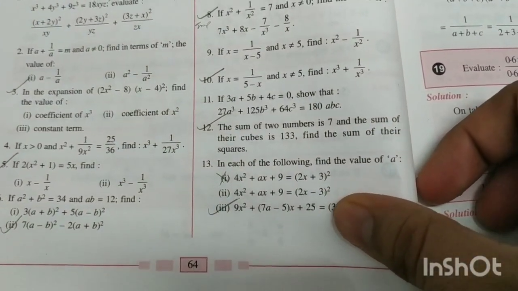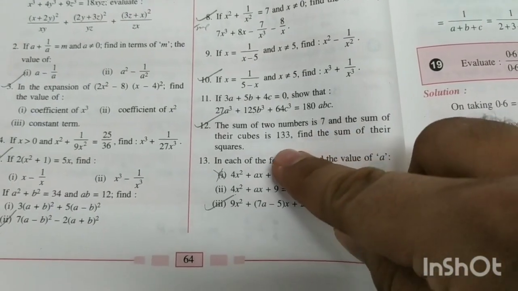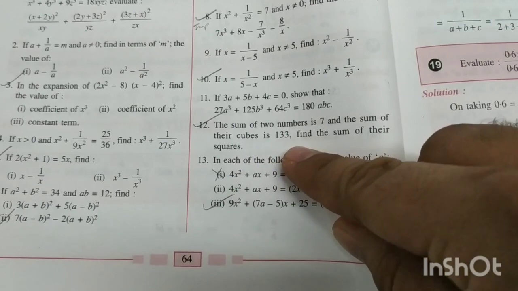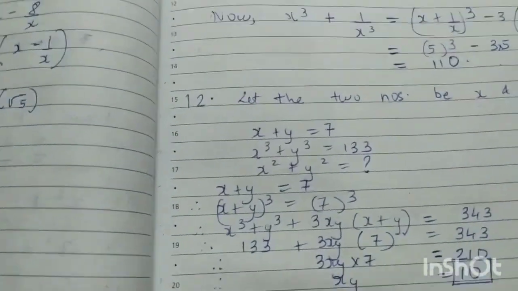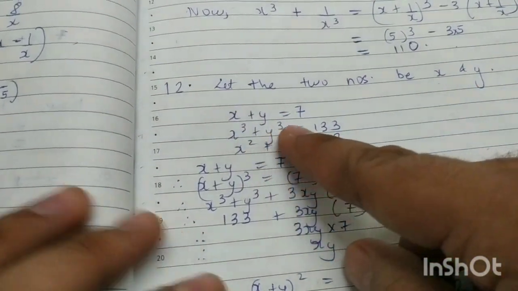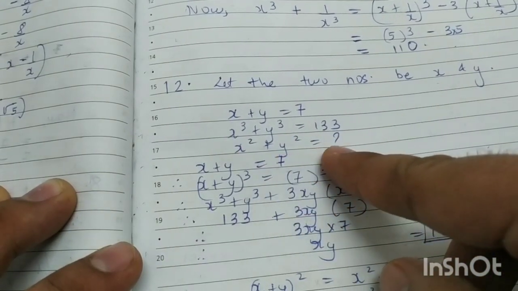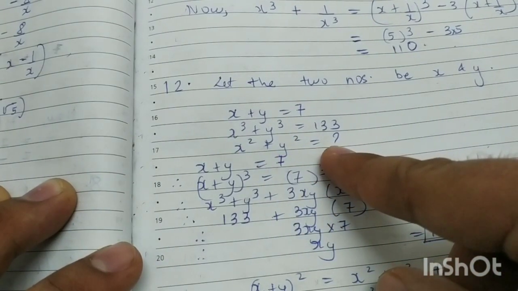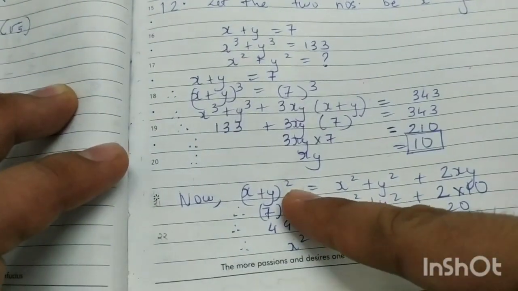Now in the 12th sum, the sum of two numbers is 7 and the sum of their cubes is 133. Find the sum of their squares. So here, let's write down the data. Let the two numbers be x and y. So x plus y is equal to 7. Sum of the cubes is given and sum of the squares is asked. So we'll use two formulae here, the cube formula as well as the square formula.